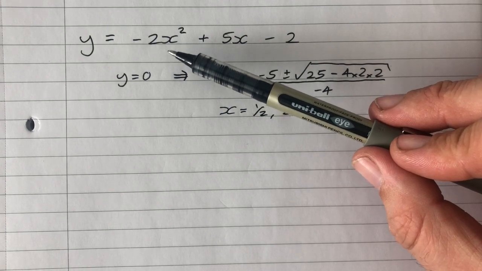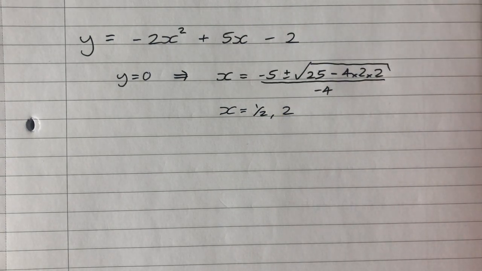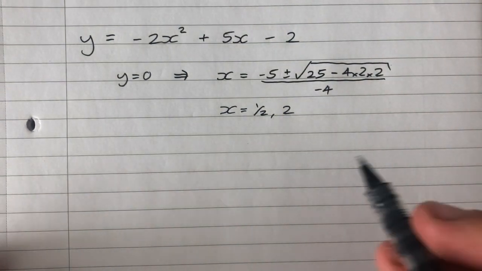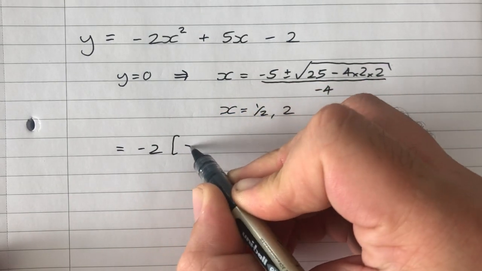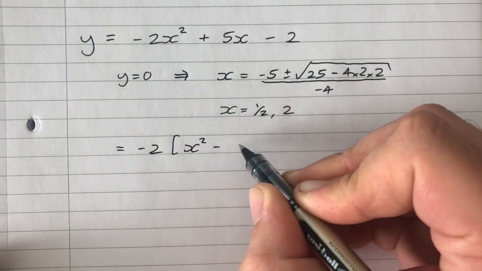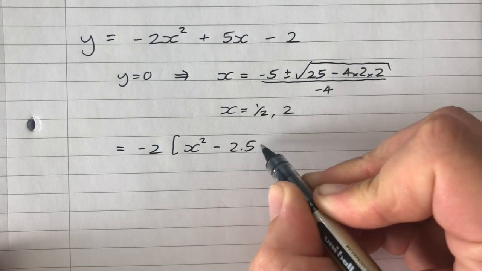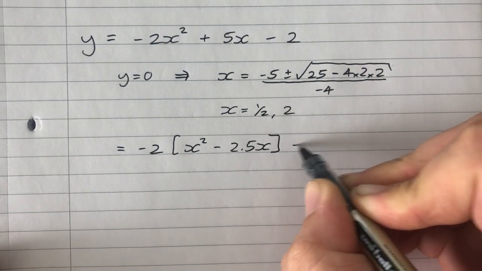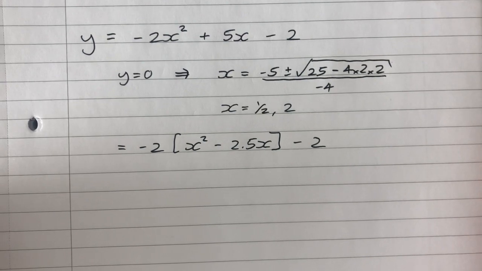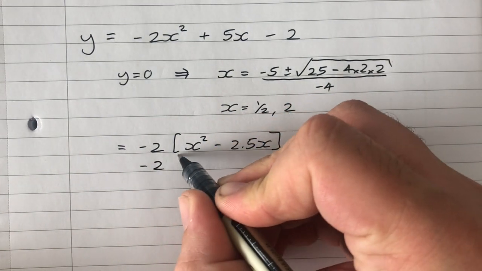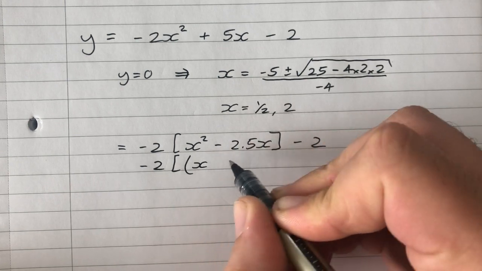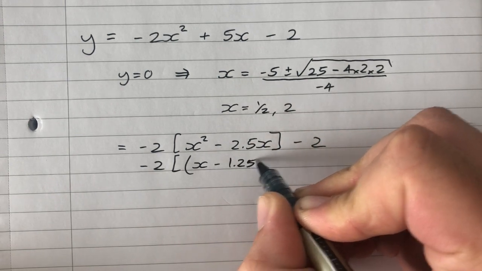To find the coordinates of my turning point, we're going to complete the square on this. So to do that, I'm going to take the minus 2 out as a factor. So that's going to leave me with x squared minus 2.5x. I'm going to leave the minus 2 alone for a minute. Complete the square on what's inside there. You don't have to do it this way. There are many ways to complete the square. This is just my preferred technique.